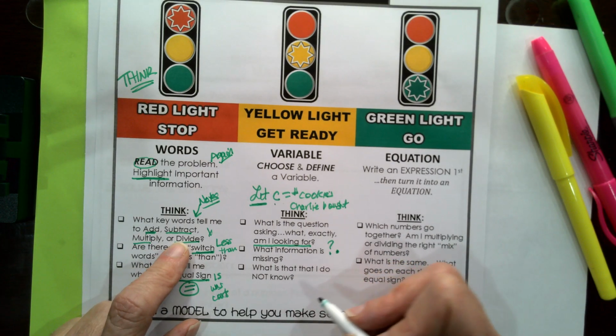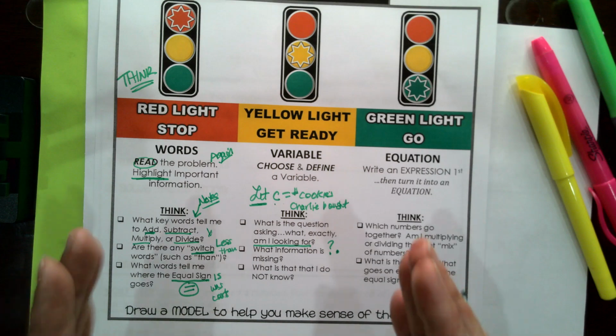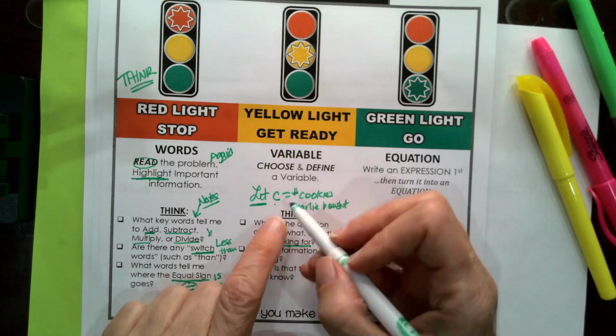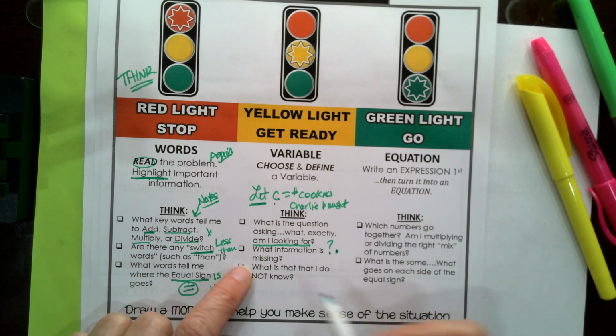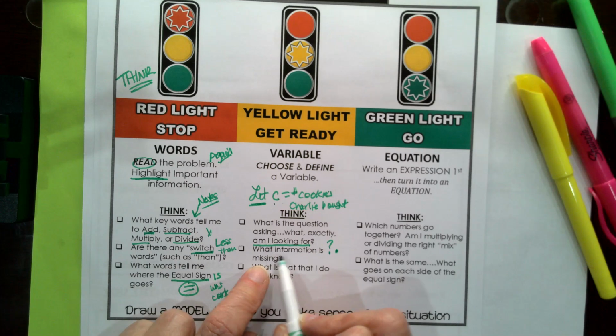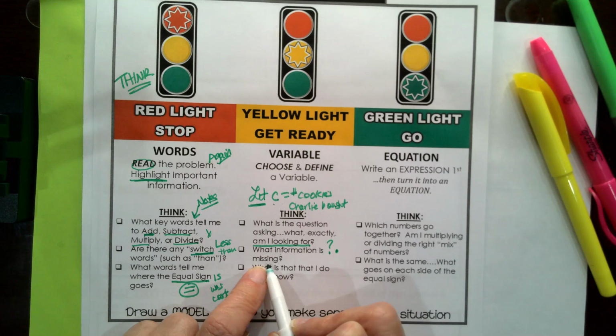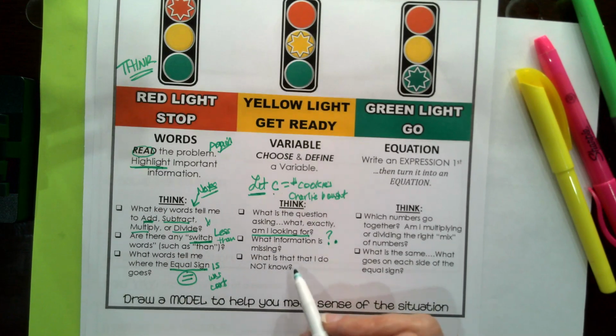What is Betty's number? There's always some phrase in there that gives you a clue what it is you're looking for, and then that's how you pick what you need a letter for. Okay? Then you need to think too about what's missing. Like, what is the key piece of information I don't know? That's another way to look for the variable. What is it I don't know?